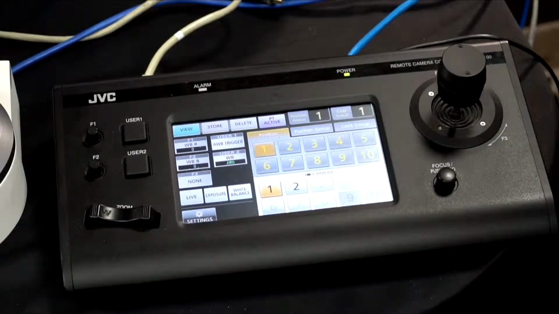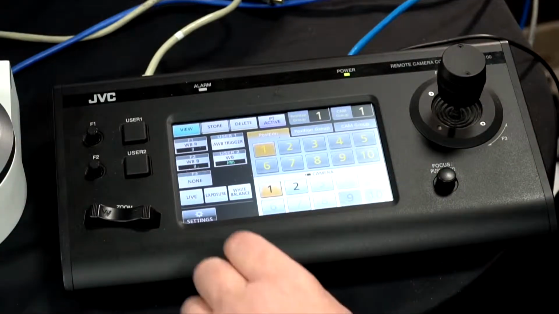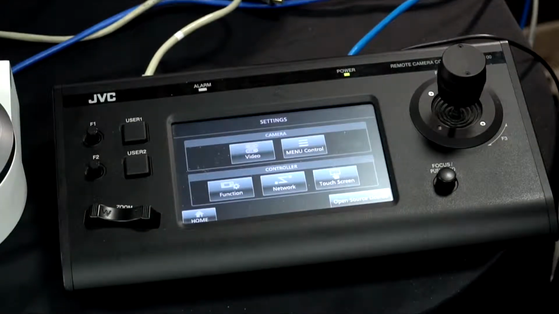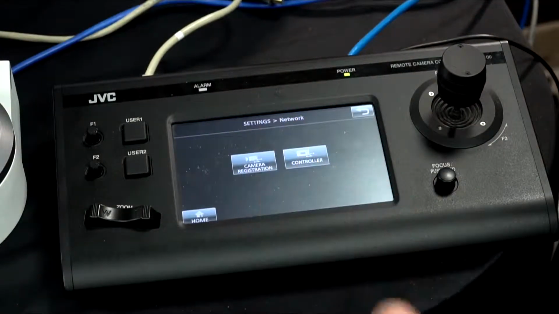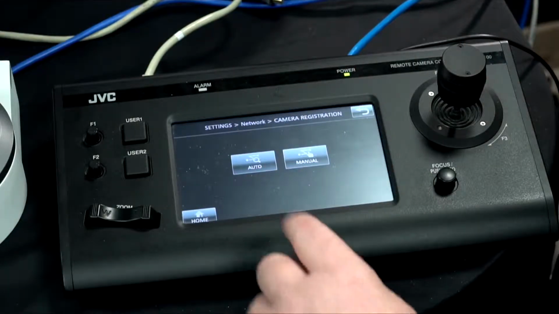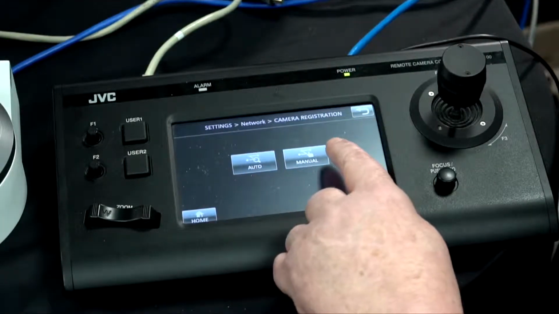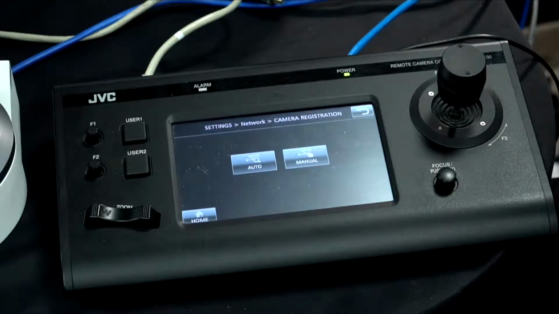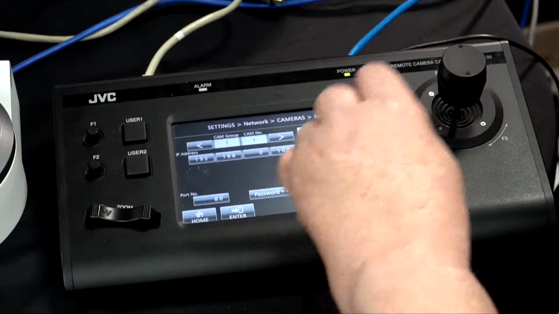Once you have set this up, you say enter, and then the remote controller is already registered. The second operation we have to do is go to the settings, go to the network button again, and then go to the camera registration. There are two choices, auto or manual. Again, I prefer manual, because when I use my network, I want to control my network.